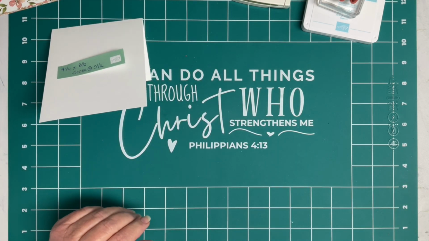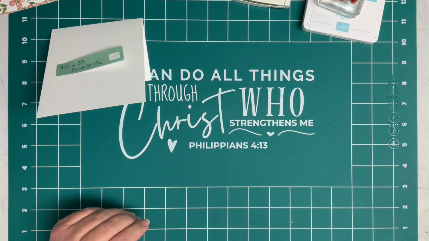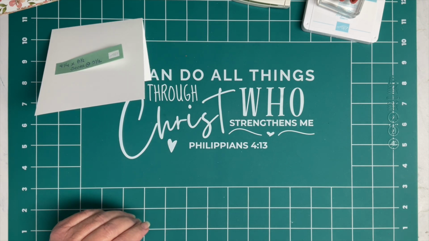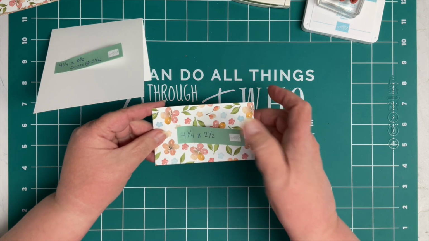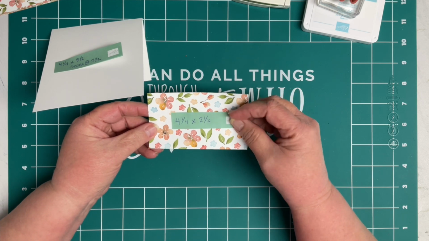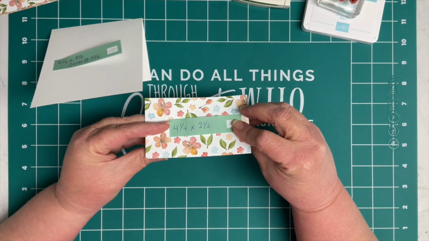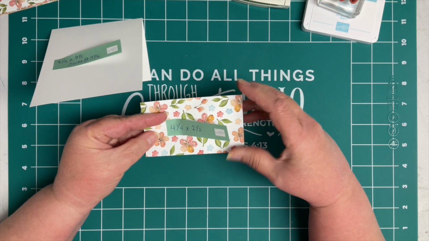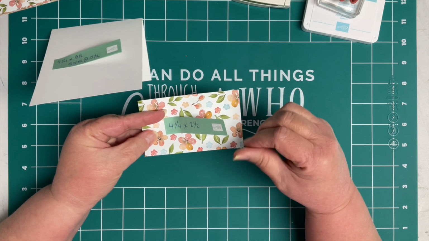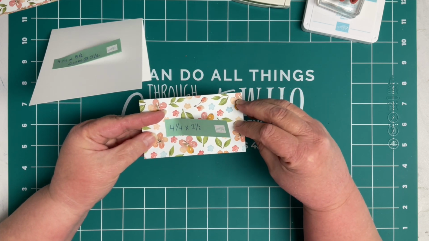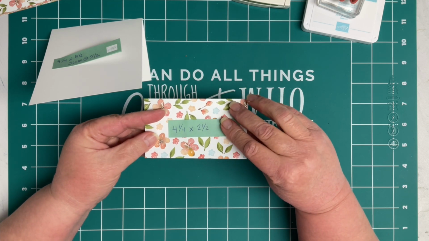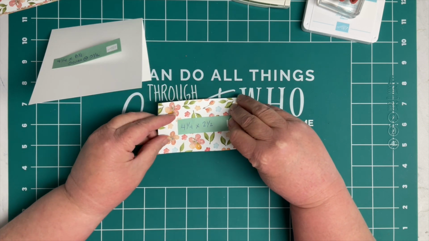And then for our tearing part, we're going to need a piece of designer paper. Keep in mind that this is the piece that we're going to be crinkling and folding back because we're tearing it. So it's just a matter of what you want to see.